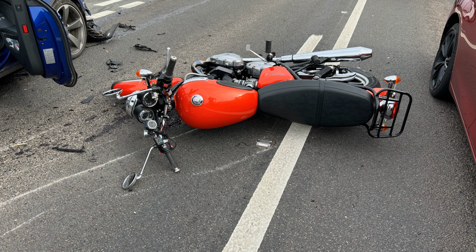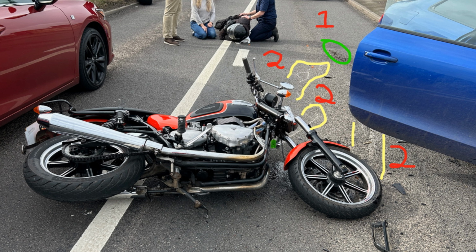Okay, so let's have a look at this photograph. I've put some markers on here. So you can see the green ring just below the number 1, it looks like that's where the car and the motorcycle came together, and then the motorcycle has been pushed backwards by some 8 feet, shown by the scratches on the ground, highlighted with the yellow markers and number 2s at each point.